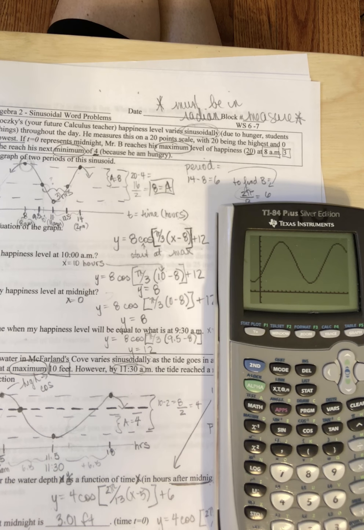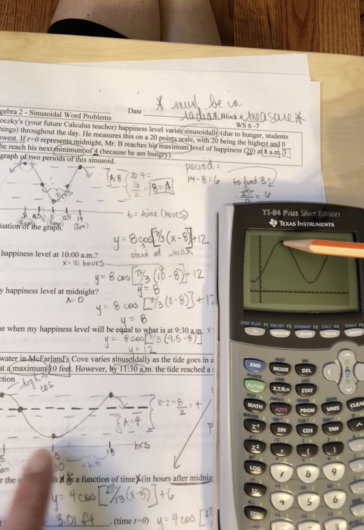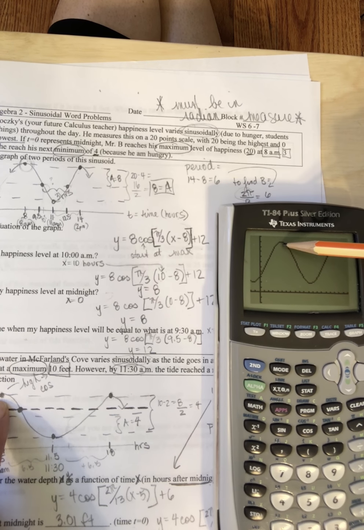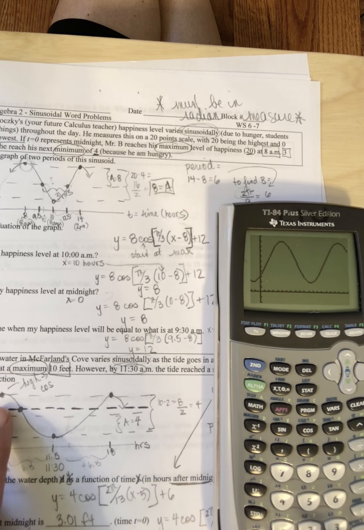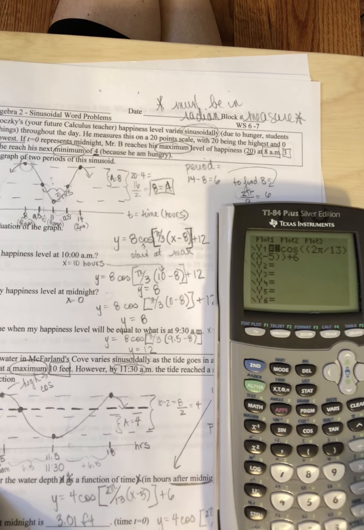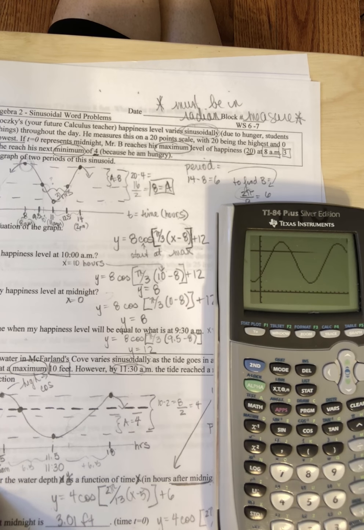If you take a look, this matches my graph here. Do you see here's my maximum? Then here's my other maximum by the time I get to, remember we set this at 20, there's my other maximum. So here's my cosine curve. Now I want when it intersects y equals 8, so I'm going to go back, put 8 in, and find the 2 points where it intersects here.